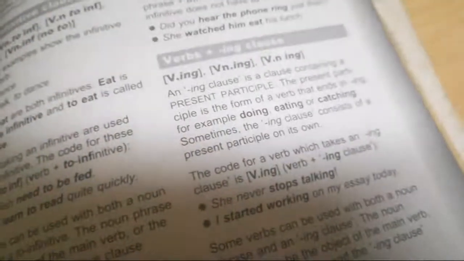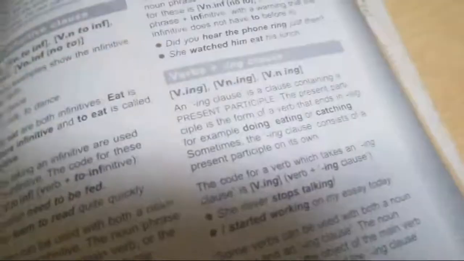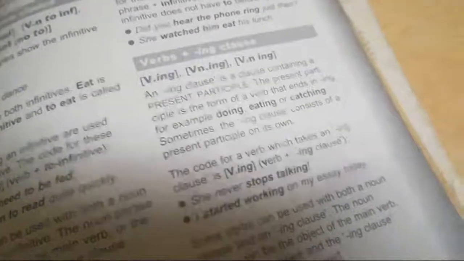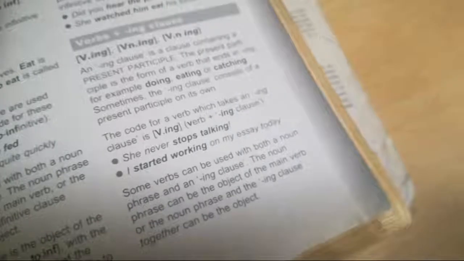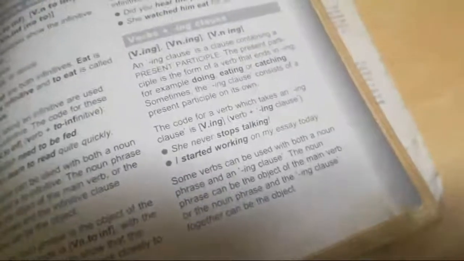The code for a verb which takes an ing clause is V ing. Verb hash ing clause. She never stops talking. I started working on my essay today. Some verbs can be used with both a noun phrase and an ing clause. The noun phrase can be the object of the main verb, or the noun phrase and the ing clause together can be the object.